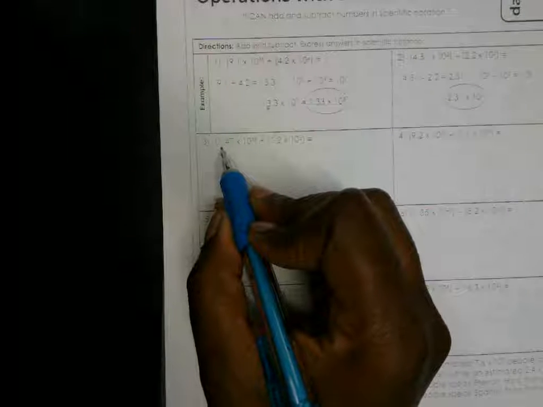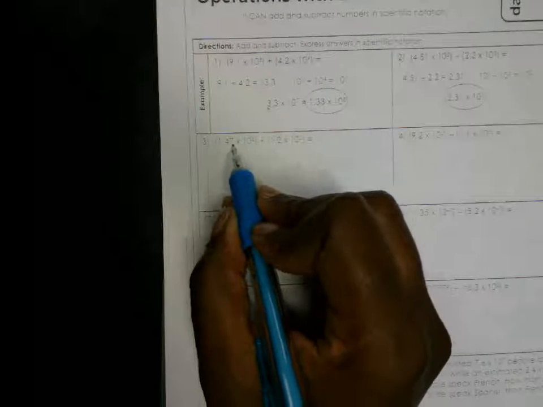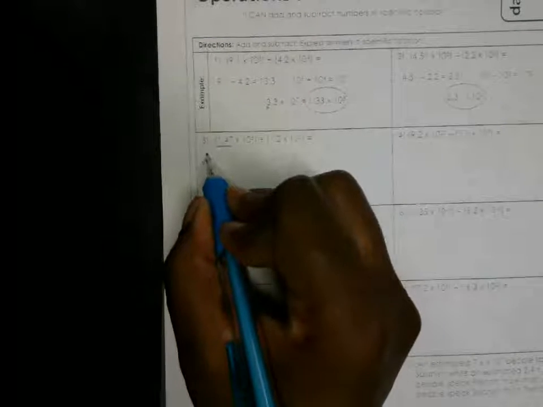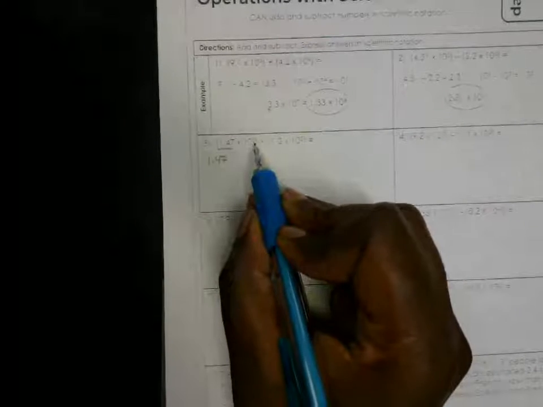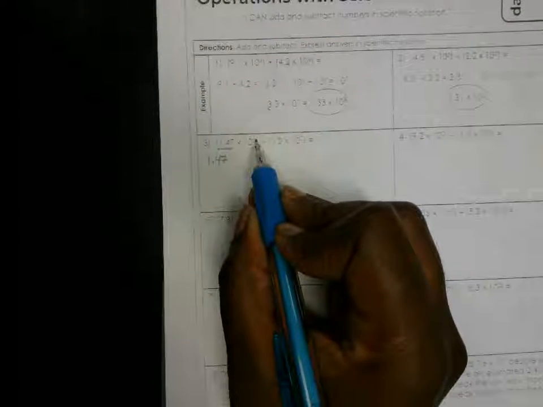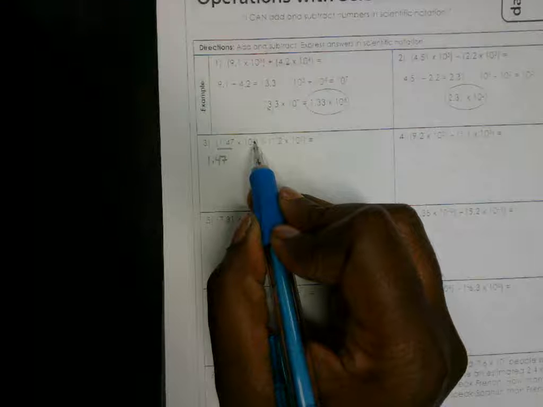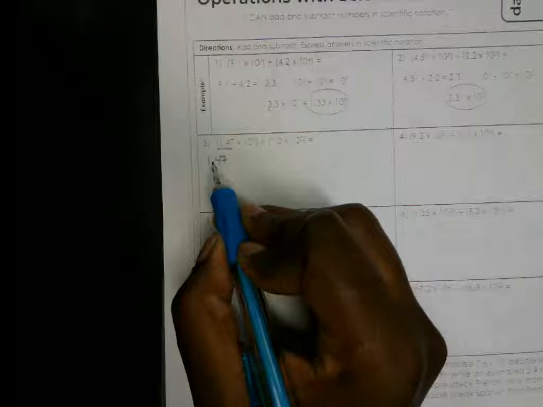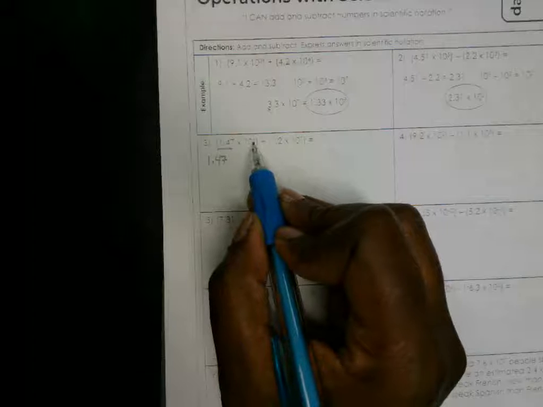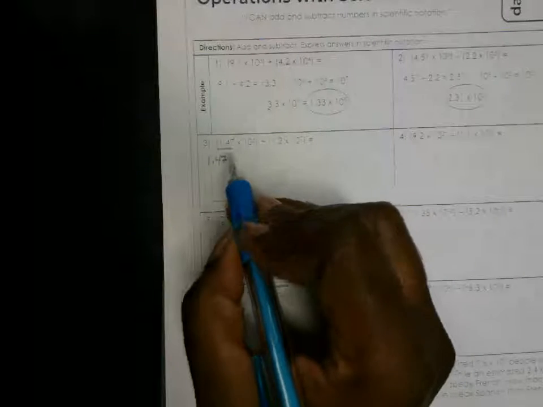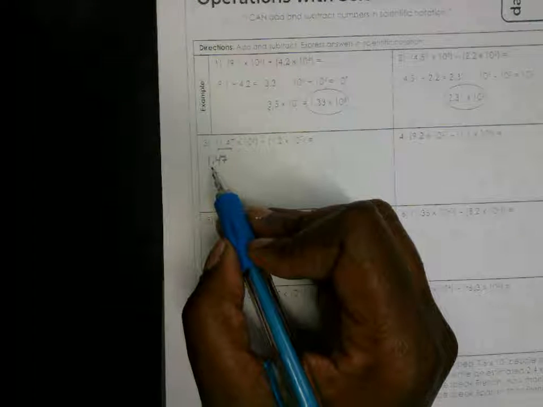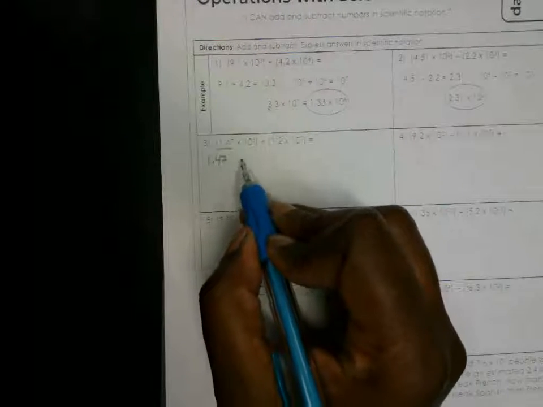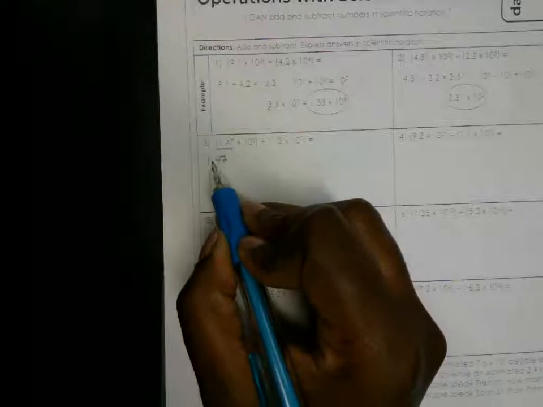So here with this number, this is written in scientific notation. We're going to write it in standard form. We rewrite this number, and now we look at the exponent on this base 10. It's a positive exponent, okay? So we're going to move the decimal so that the number is larger. Positive exponent, the number gets larger. In order for the number to get larger, you have to move the decimal to the right. So we're going to move the decimal to the right 5 times.